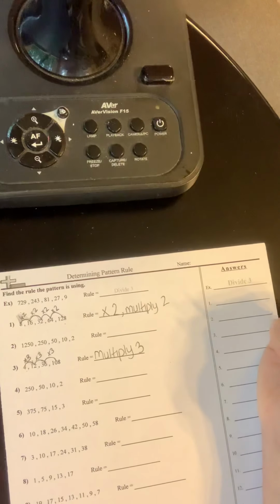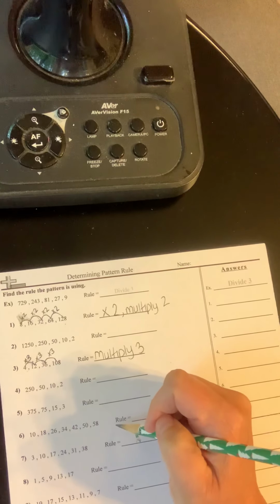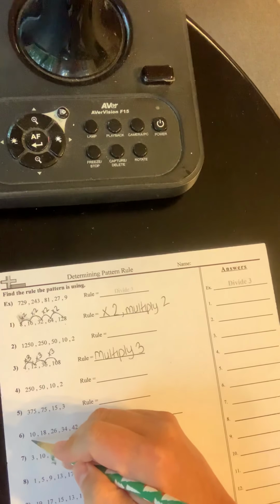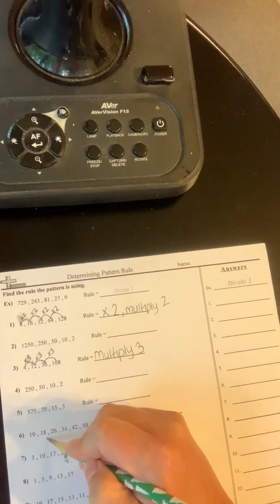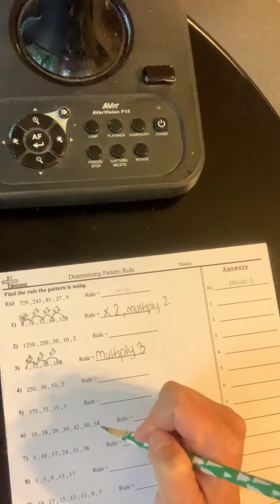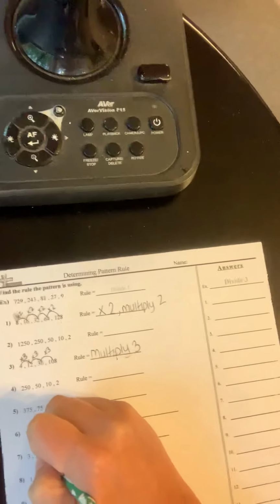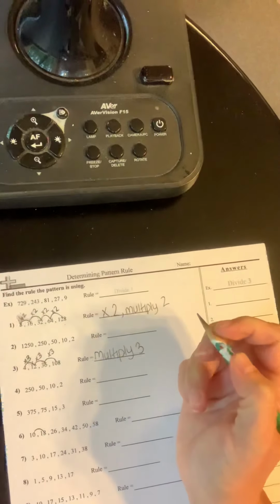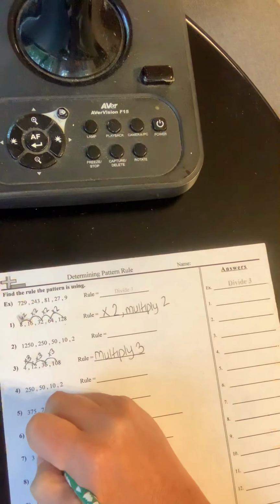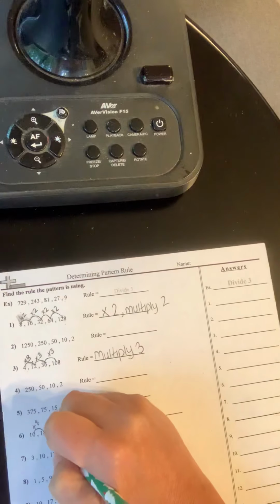Okay, so let's go to number 6. Okay, so again, 10, 18. Again, I'm increasing, so I know I can't be subtracting. Let's try adding. Because I know nothing times 10 will give me 18. So let's go 10 plus what? 10 plus 8 is 18.